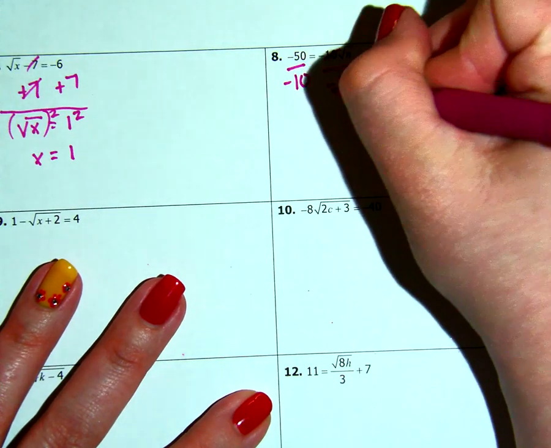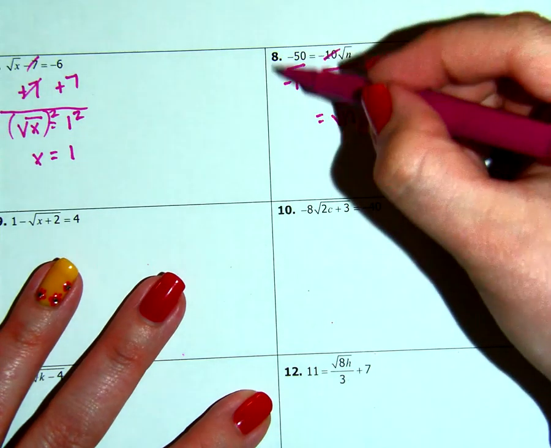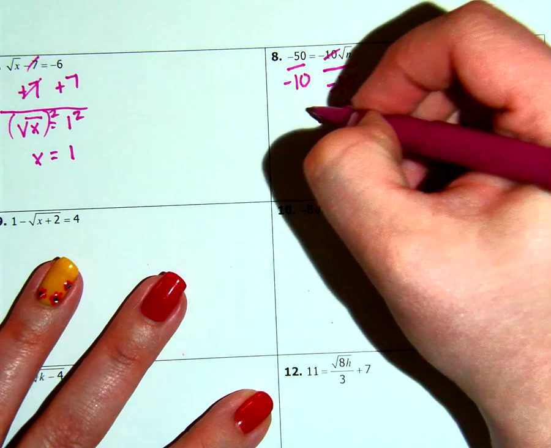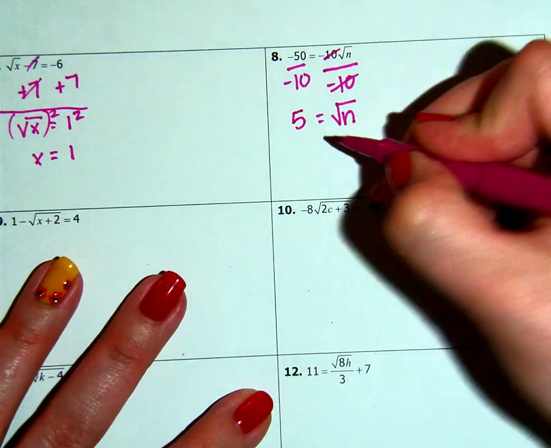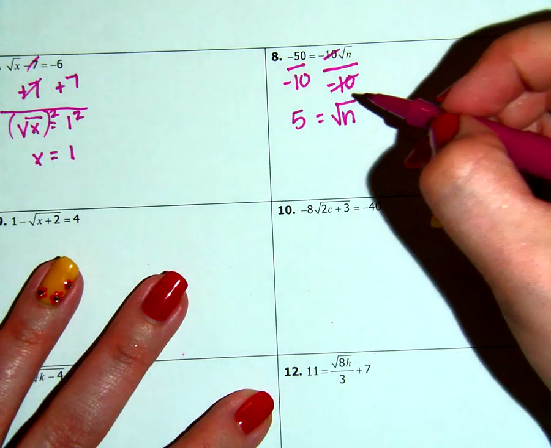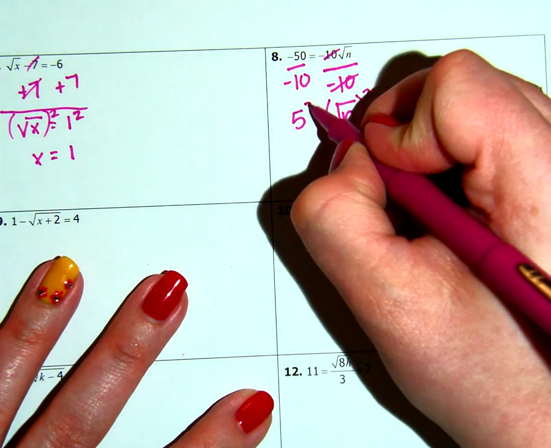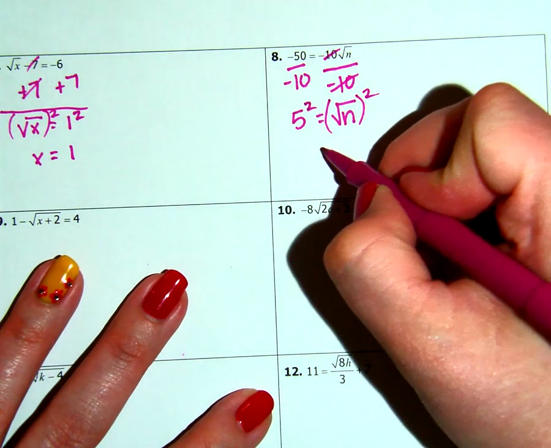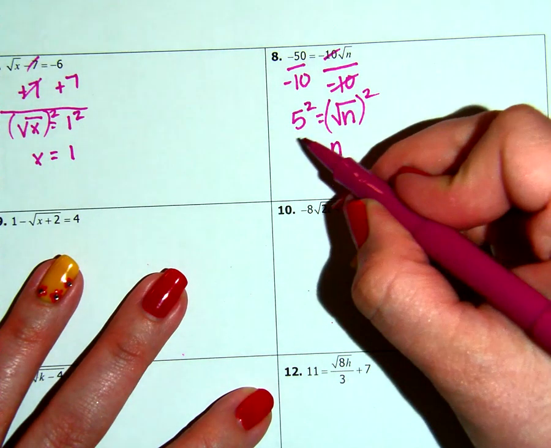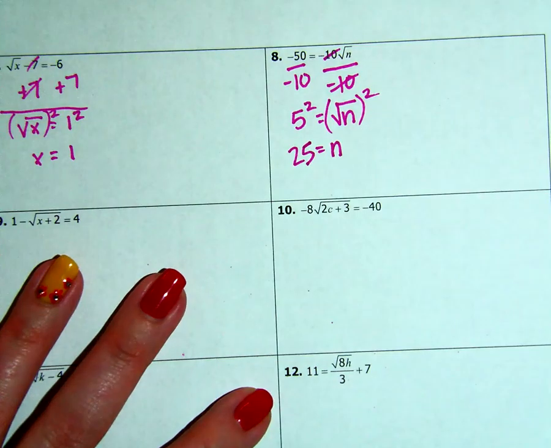That's going to get rid of that 10 out front, leaving me with the square root of n. And then all I have to do on this side is negative 50 divided by negative 10, and that gets me positive 5. And then I have to come over here. I have to get rid of that square root, so I'm going to square it. If I square it, I have to square the other side. That gets rid of everything over there, so I'm left with just n. And then 5 squared would give me 25, and I'm done. Okay?